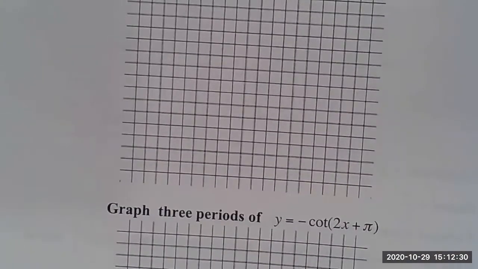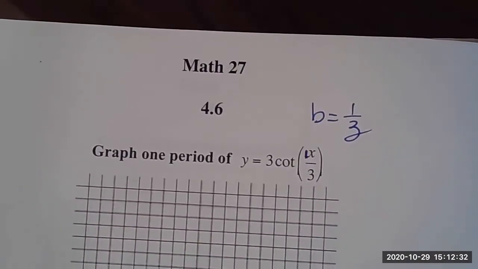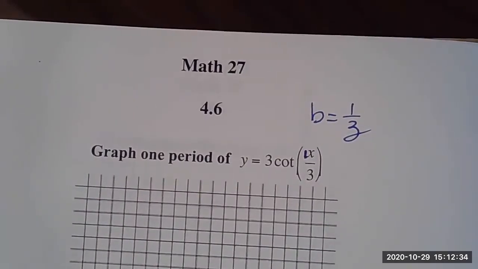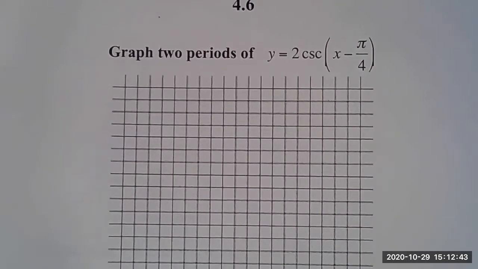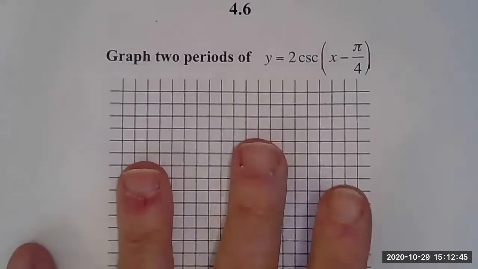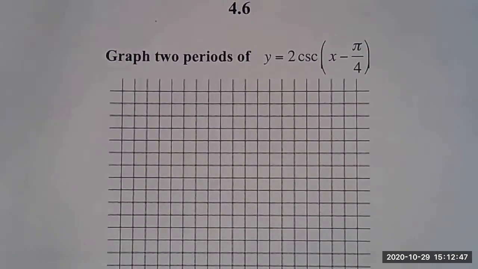So here are the two problems that I'll do. Not that one. Try that again. Okay, here it is. And I'll do it on separate pieces of paper rather than the heavy grid right here. Okay, let's see.